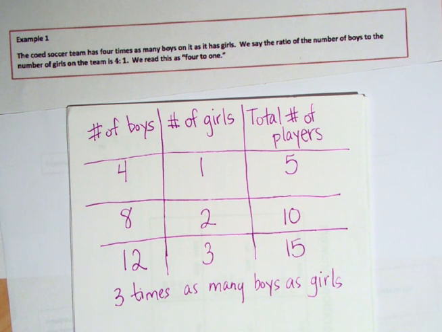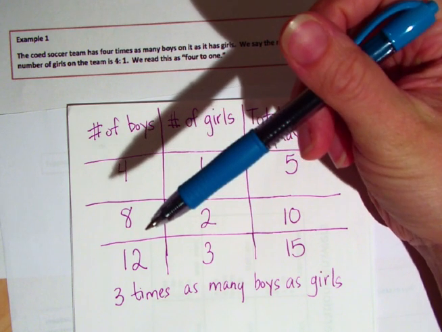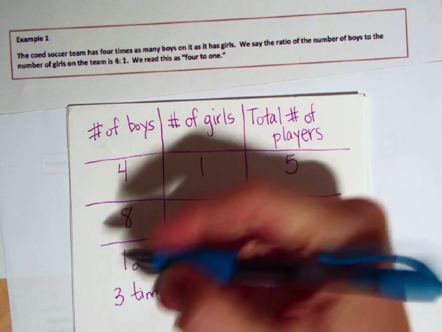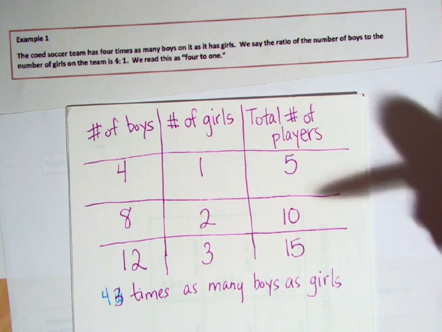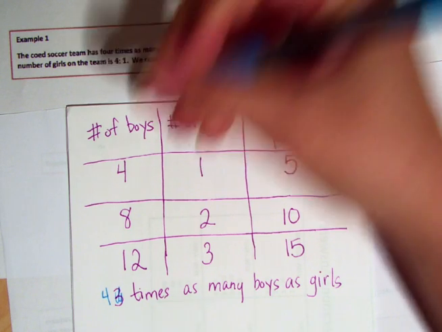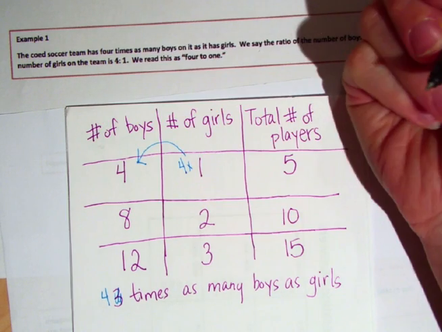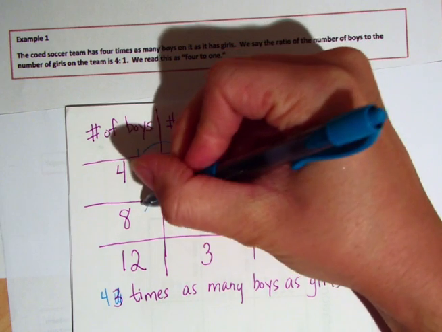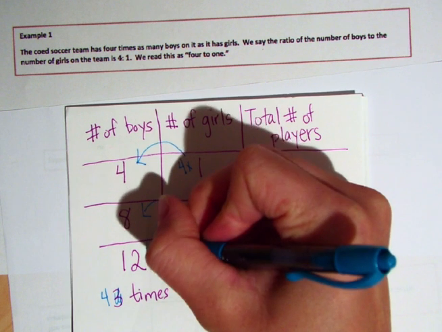Now I can say that because if I take 4 times as many, sorry about that. There are 4 times as many boys as girls. If I take this number of girls and I multiply it times 4, I'm going to get the number of boys. Take 3 times 4, and I'm going to get the number of boys.